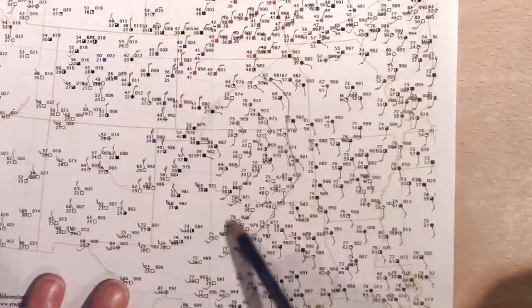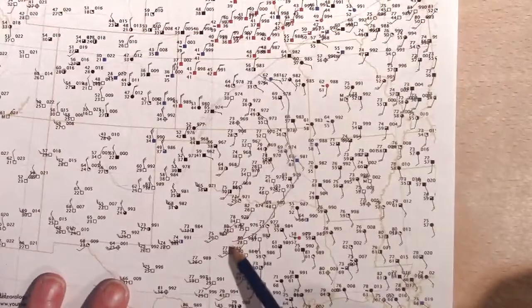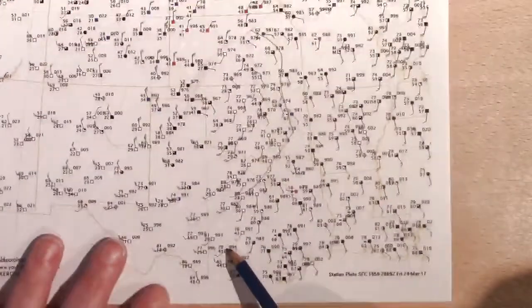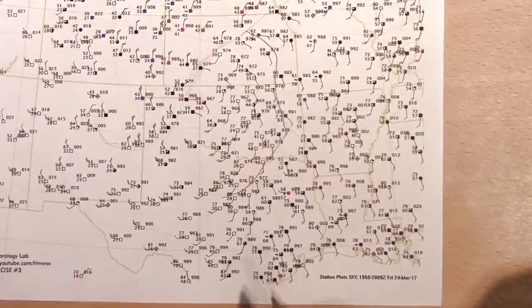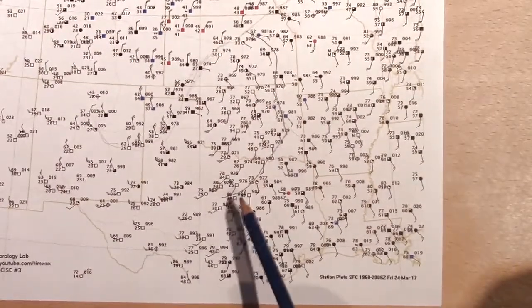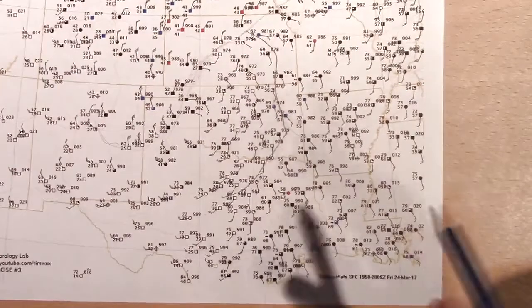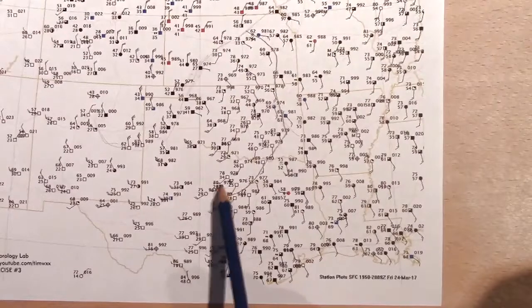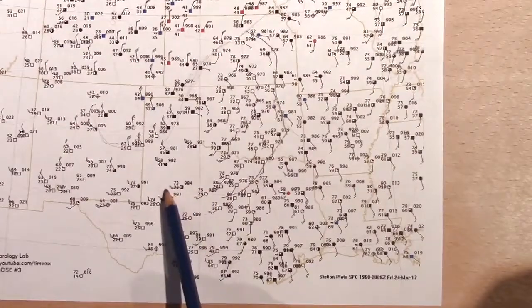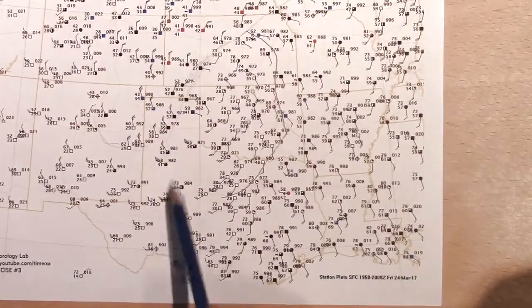Okay, and then let me check and see if we have any boundaries down in central Texas itself. Now, I will show you one trick to finding that Pacific front, especially in the late afternoon in spring. If you go westward, normally when you get into the post-frontal dry line air, you end up with very warm temperatures back in here.